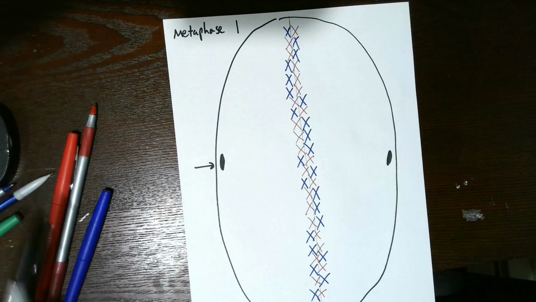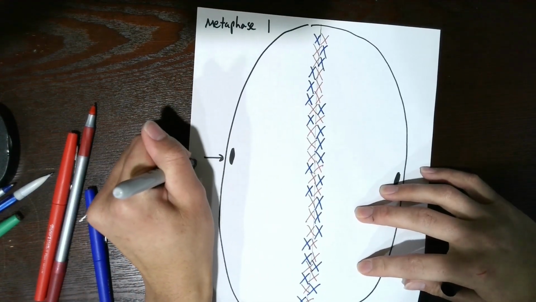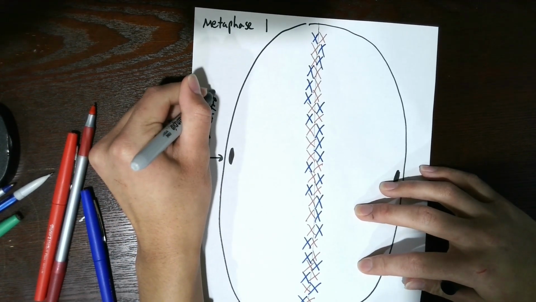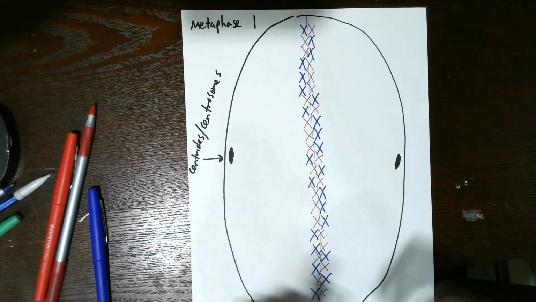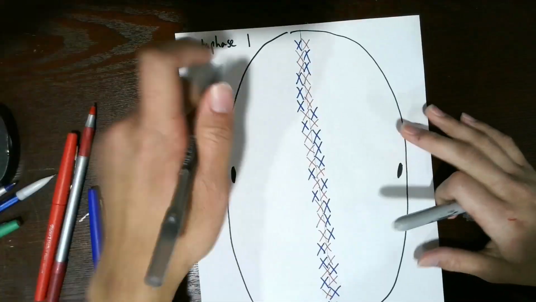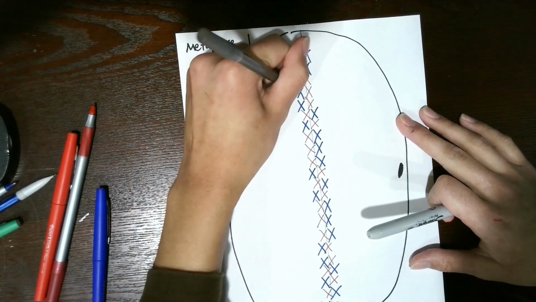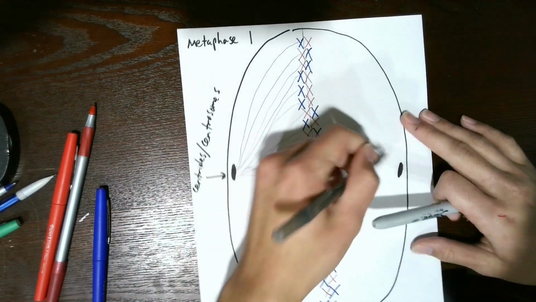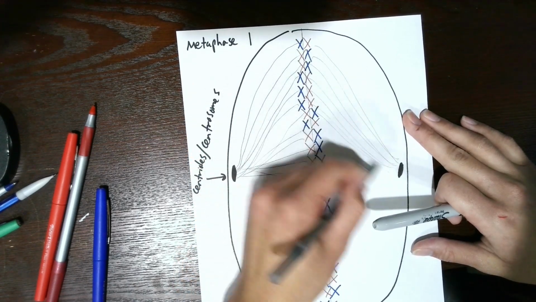Alright? Something else that happens during metaphase 1 is these things right here start to form. These are called centrioles, or sometimes you hear them called centrosomes. There's a difference. I can't quite remember what it is. But they're here. They start to produce spindle fibers. And the spindle fibers from each side are going to grab on to the chromosomes. I don't know if I'll have time to draw them all, but each spindle is going to grab onto the chromosome on its side.